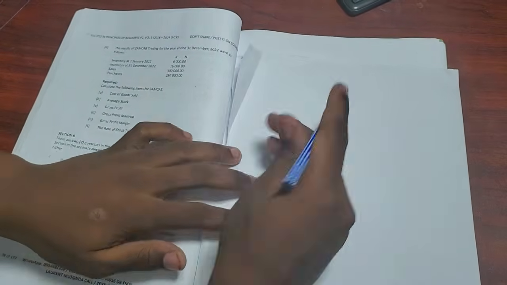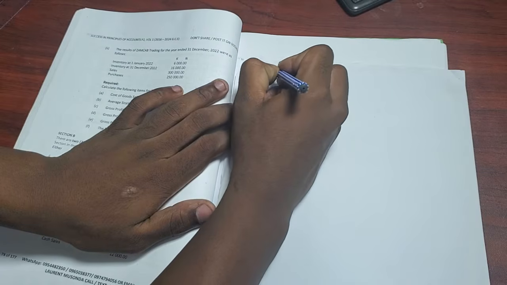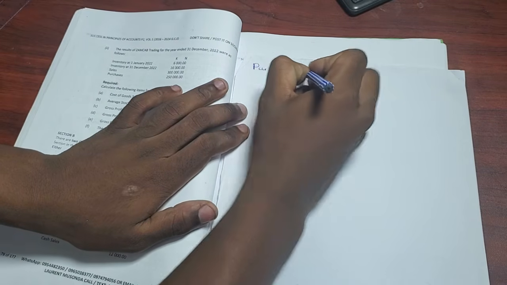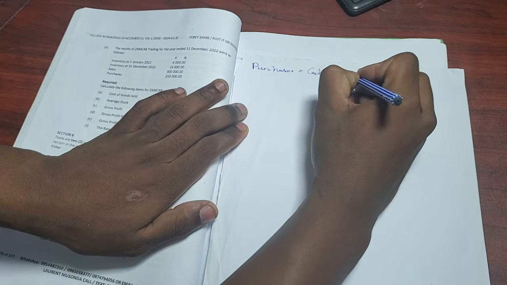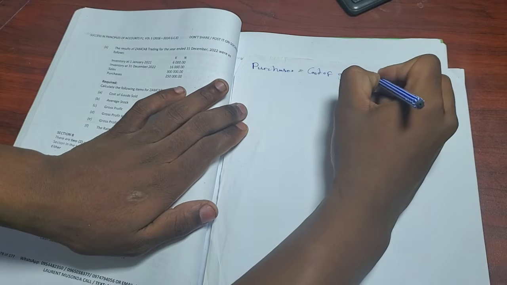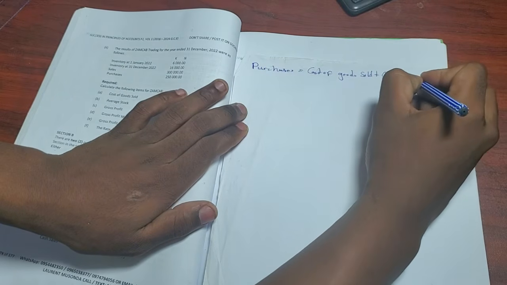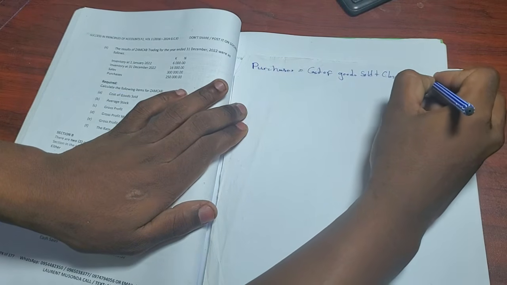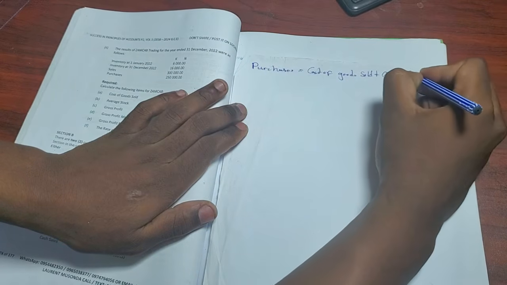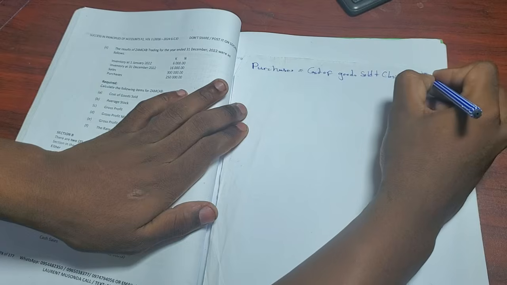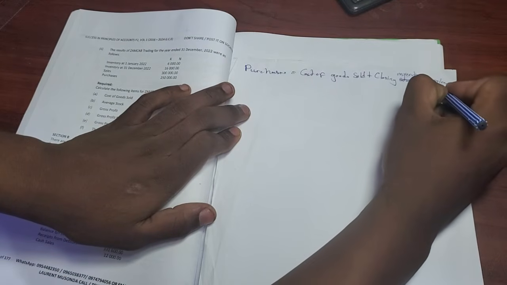So the first one, we're going to use this formula to find our cost of goods. Purchases is equals to cost of goods sold plus closing stock minus opening stock, opening inventory, sorry, opening inventory.